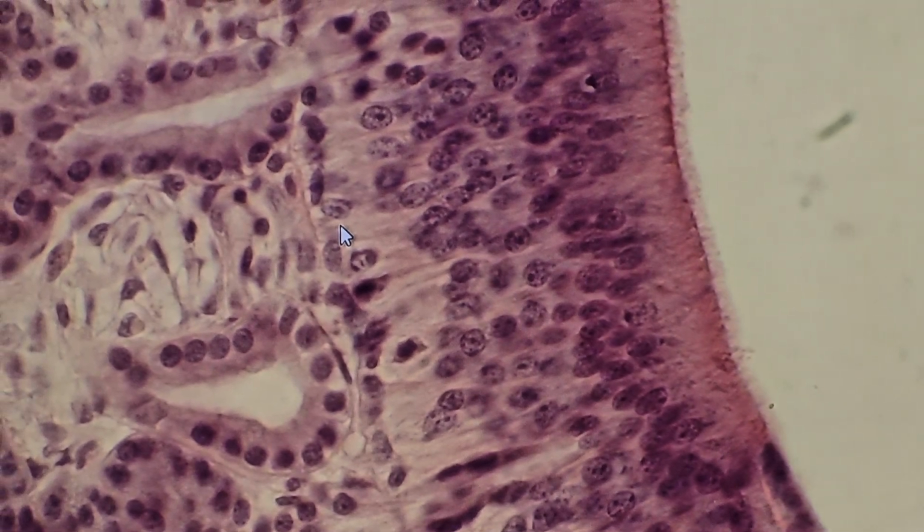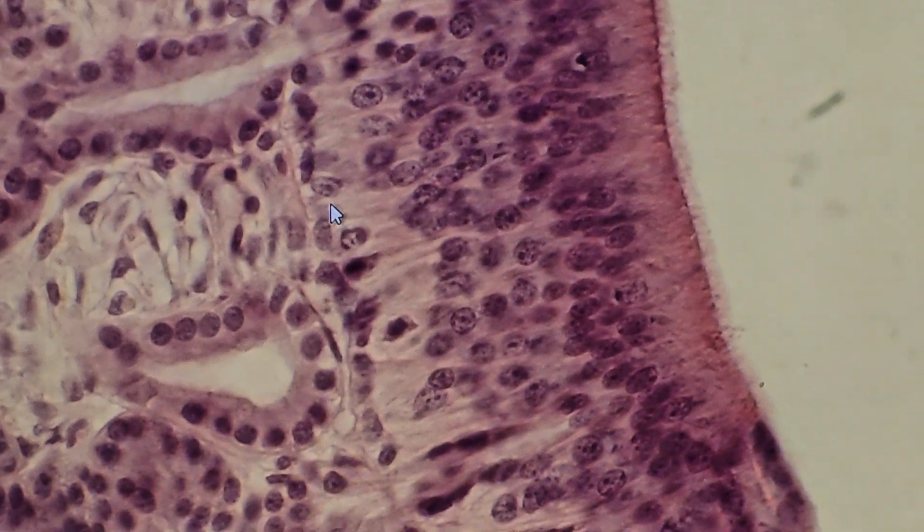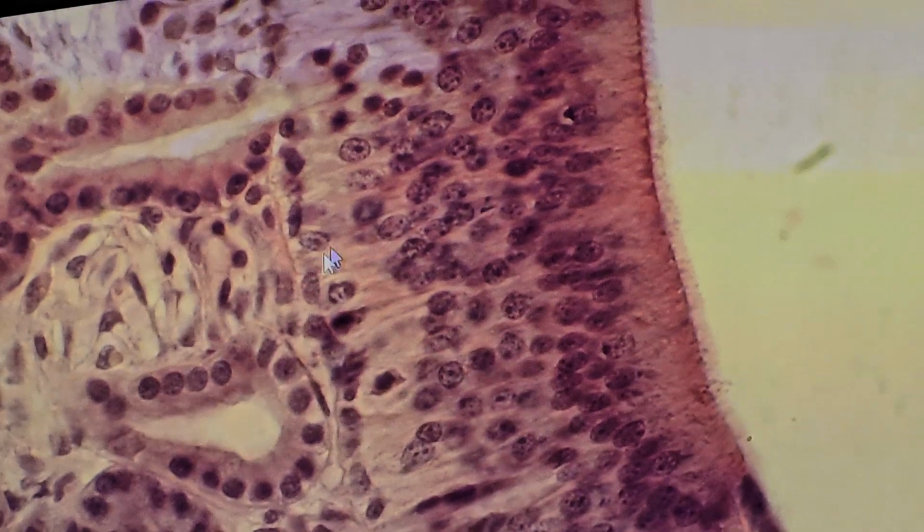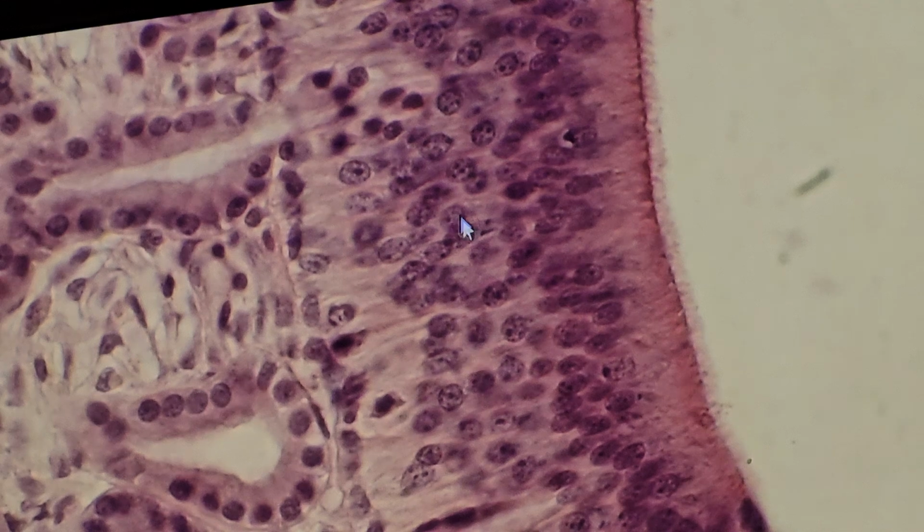Any question about the cells of olfactory epithelium? It is all stratified, so we see the nuclei at different levels.